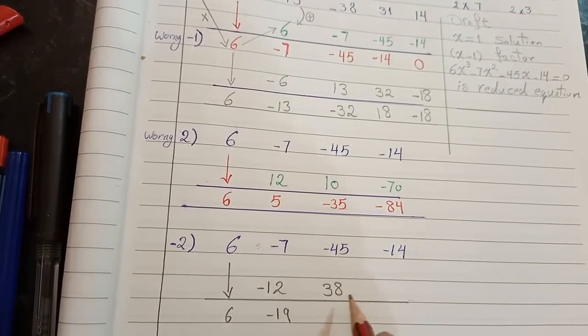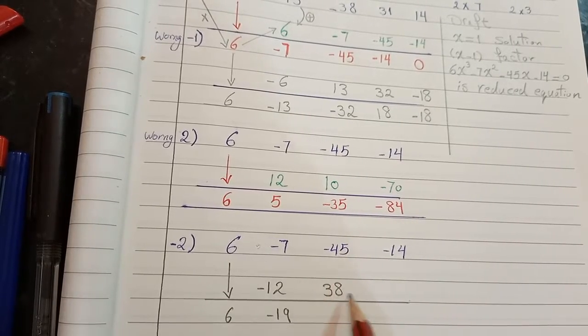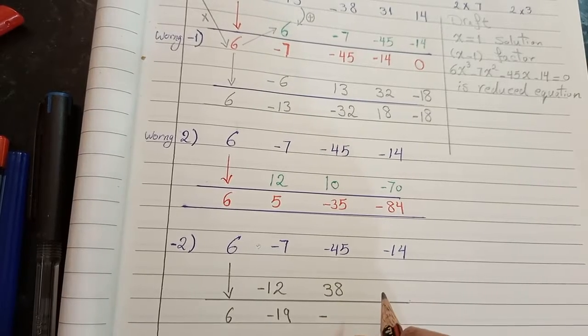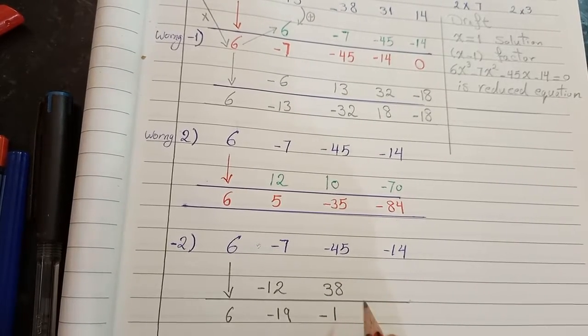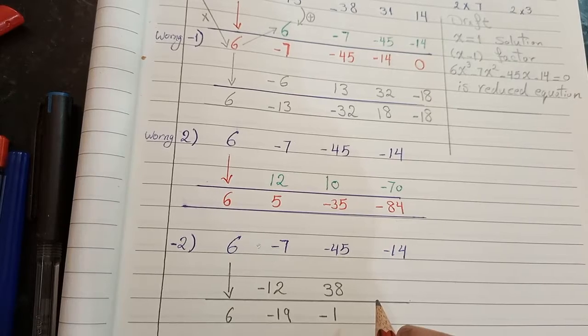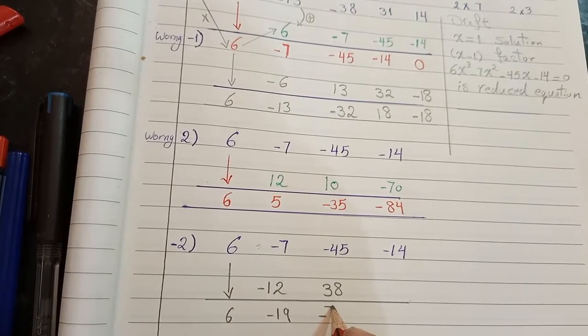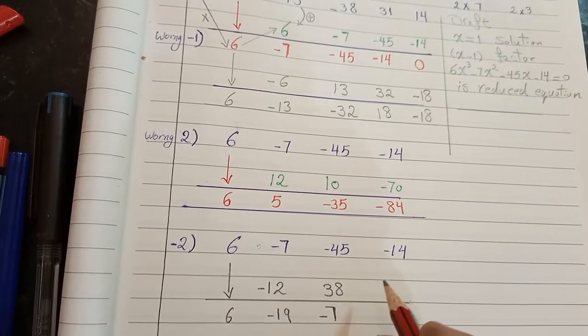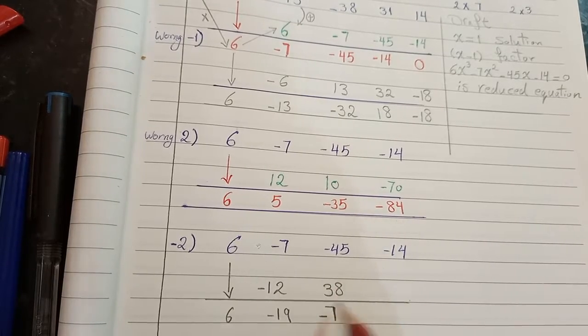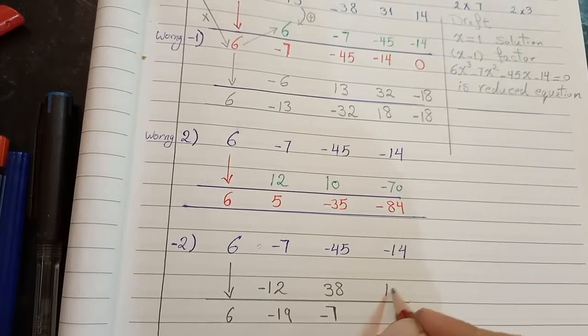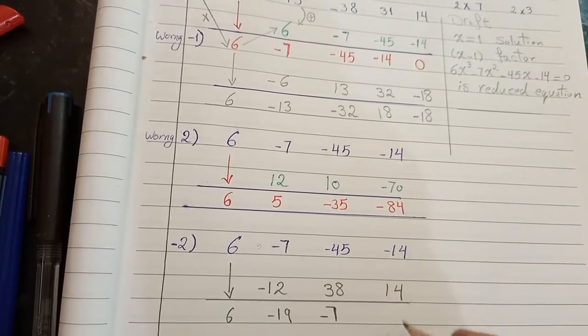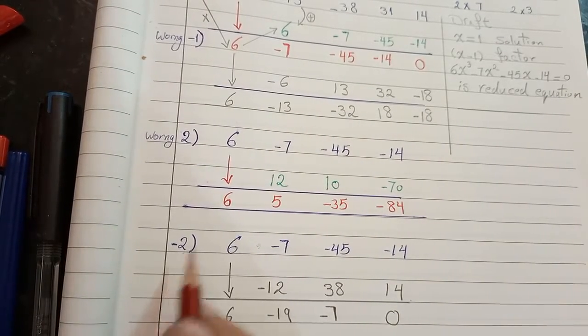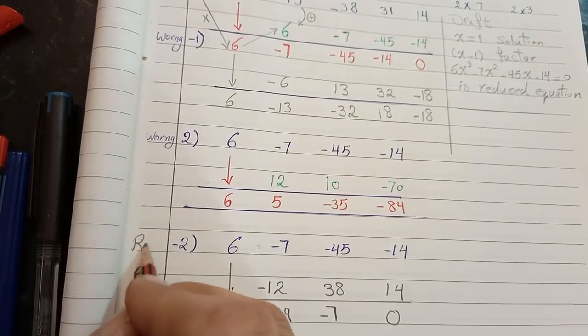Then you add up plus down, negative 45 plus 38. That is gonna be negative 7. Sorry, negative 7. Yes, that's right, negative 7. Then you multiply negative 7 times negative 2 is positive 14. You add up plus down, you get 0. Once you get 0, you know that this is a solution. This is the right solution.